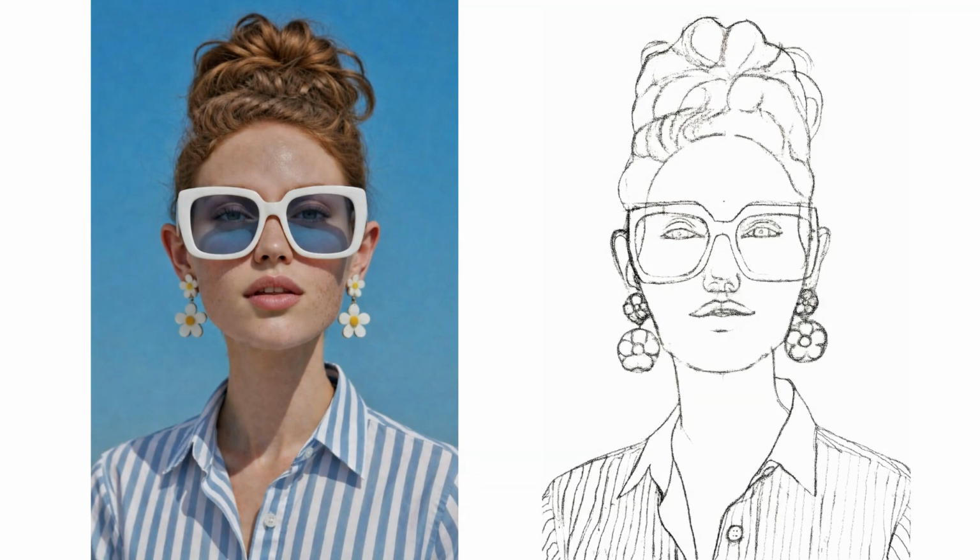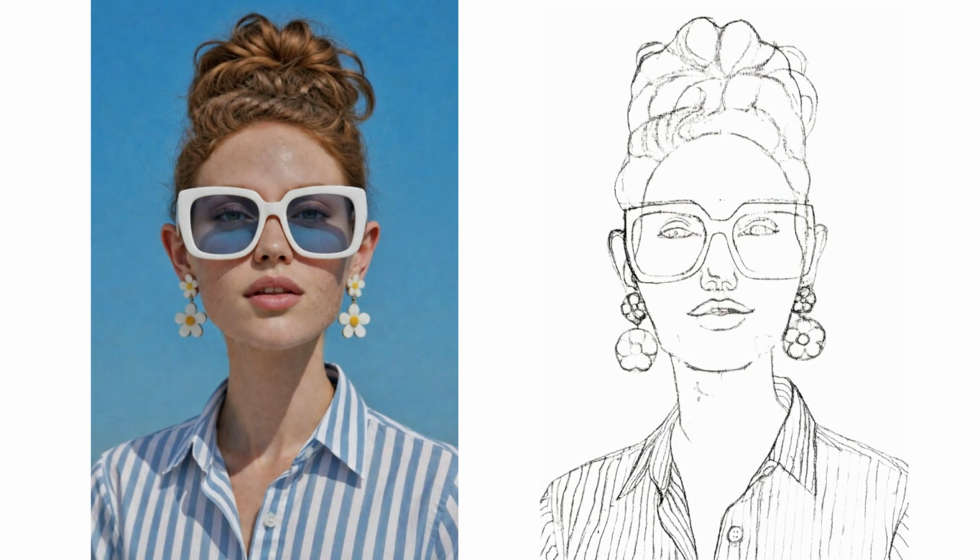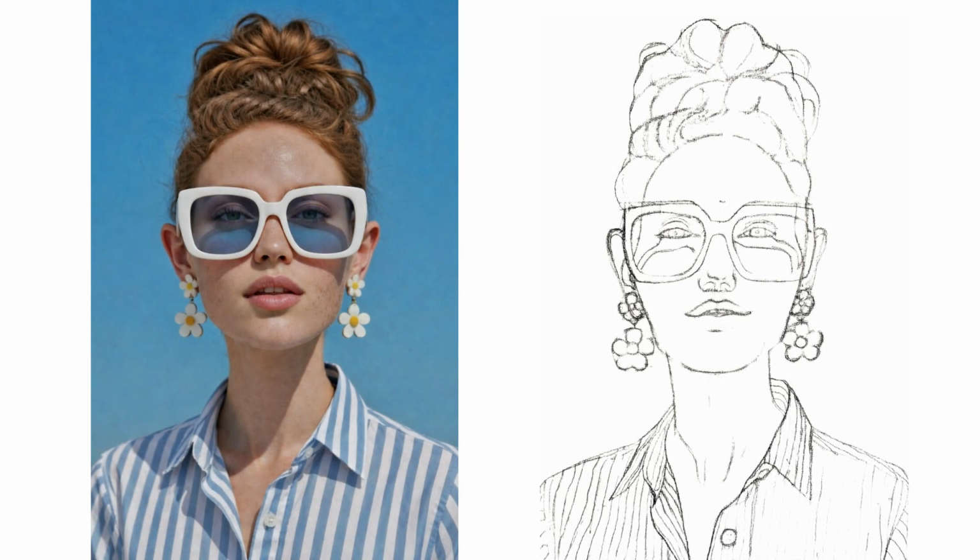Now, draw the details and lines of the shirt. Finally, draw the lines inside the neck, and our entire drawing is ready for painting.